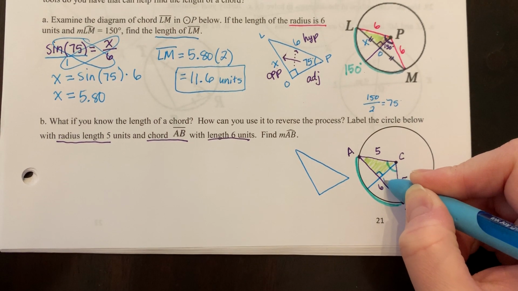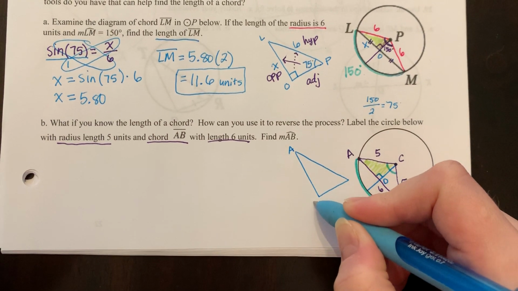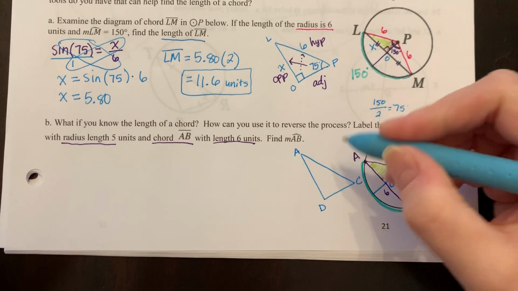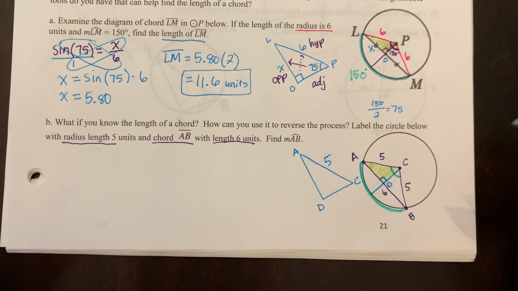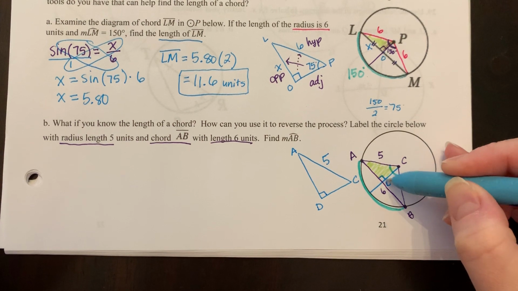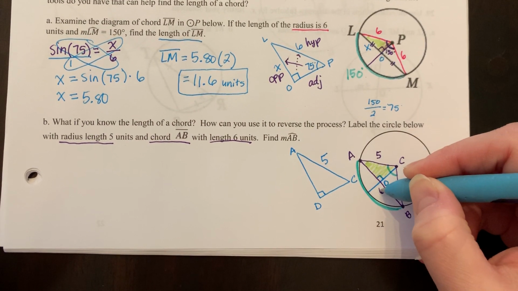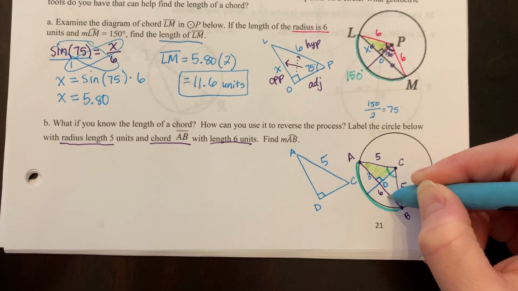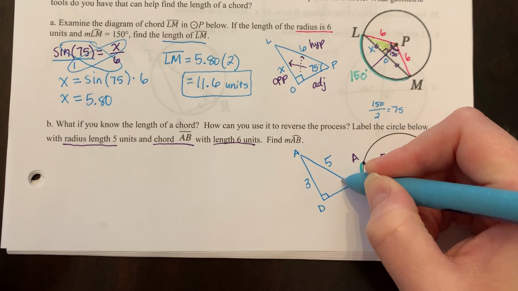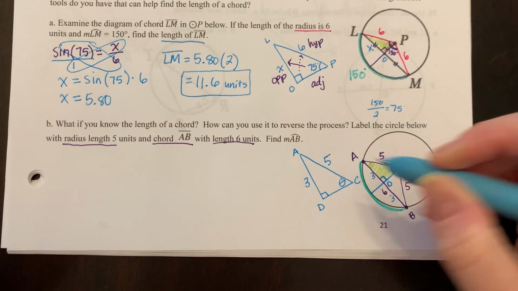Label this point D. So we've got A, D, and C. AC is 5. AD, since we bisected the chord, we bisect 6. So half of 6 is 3 and 3. So AD is 3 units long. And we're trying to find the angle, so we're going to label the angle theta, since we don't know that.